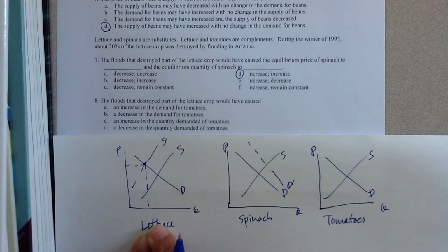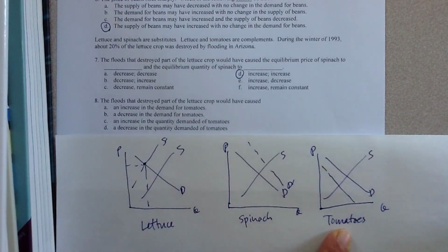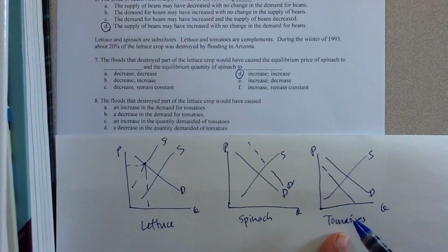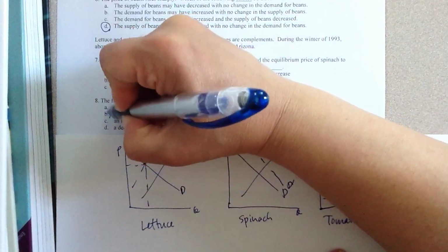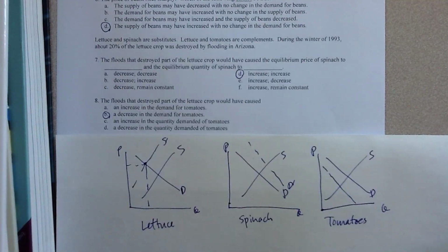And then for tomatoes, lettuce and tomatoes are complements. So when the price of lettuce rose from the flooding, demand for tomatoes decreased because people don't need as many tomatoes. They're not buying as much lettuce as they did before. And so we see B. So that would also give us a lower price, lower quantity if it asked that, which it didn't.